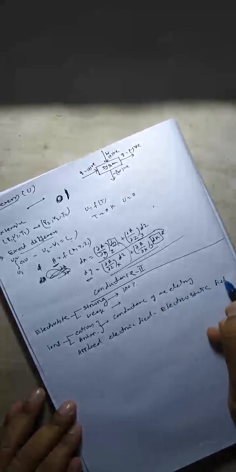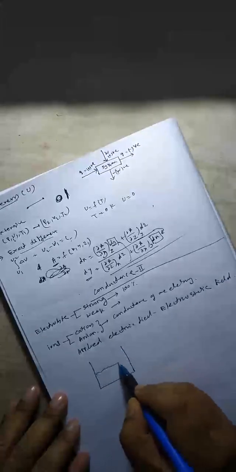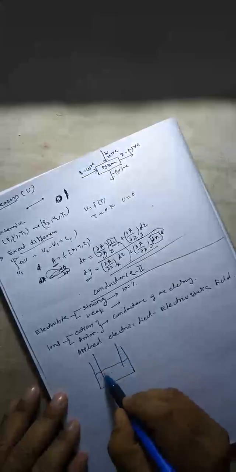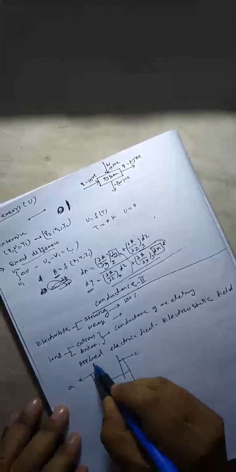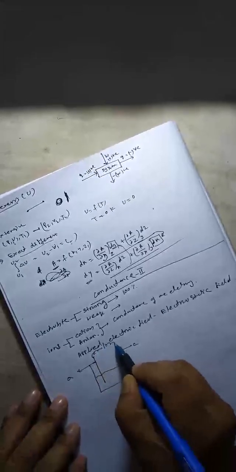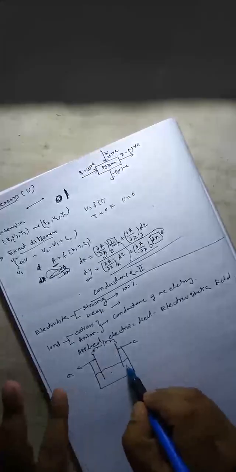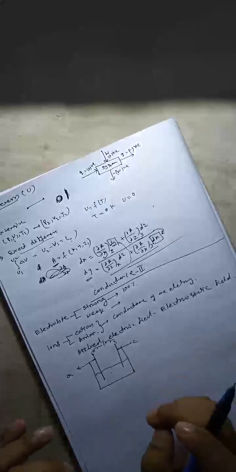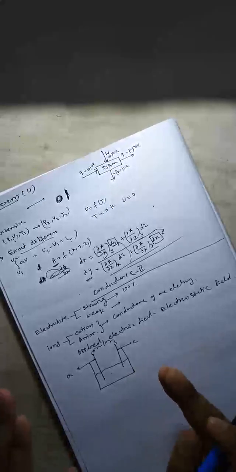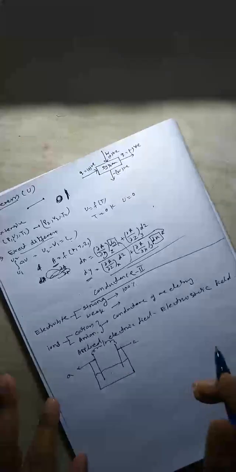We take a beaker with sodium chloride solution, and put in two electrodes, one anode and one cathode. Normally the left side is anode, the right side is cathode. When we apply a potential difference, an electric field is generated. The cation and anion start to move, and while they are moving, they conduct electric current. This is the main thing. So we have to apply an electrostatic field.